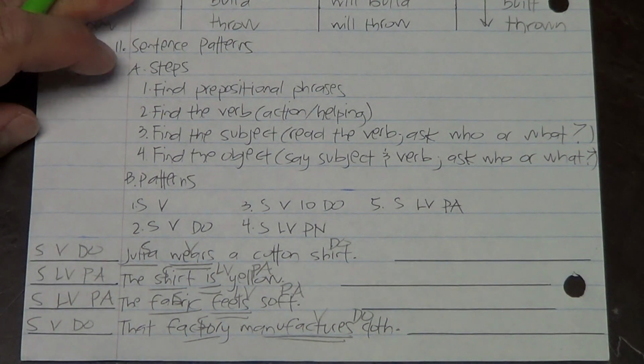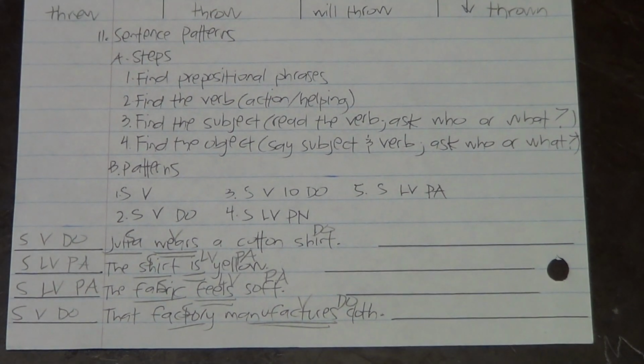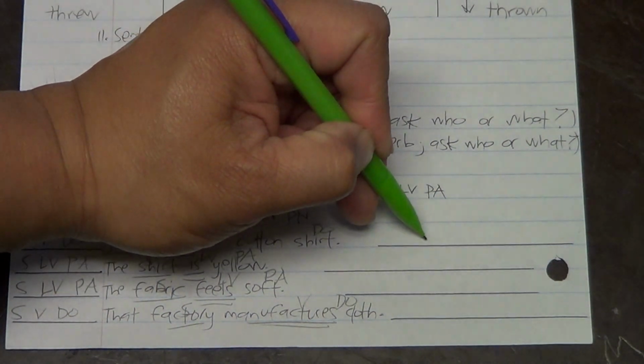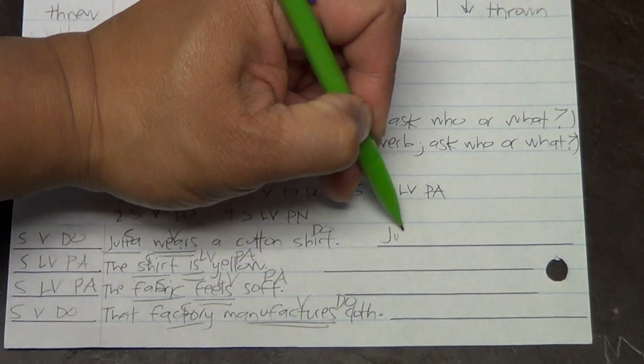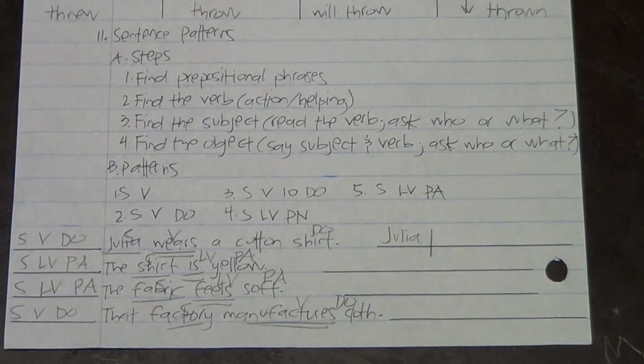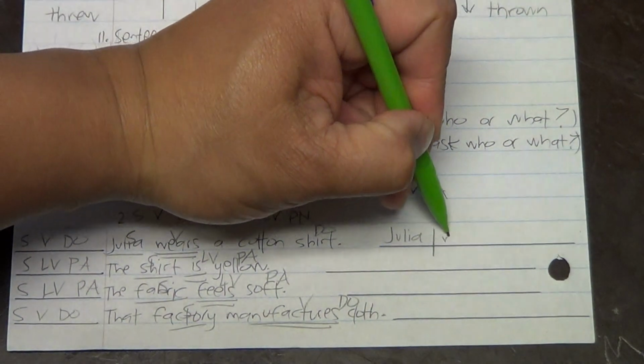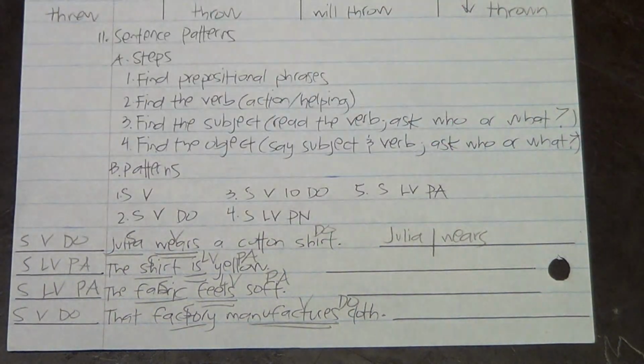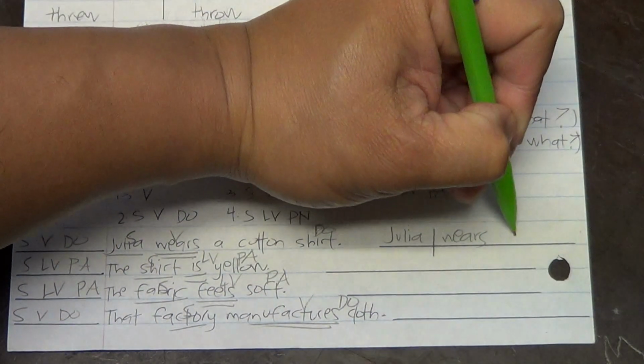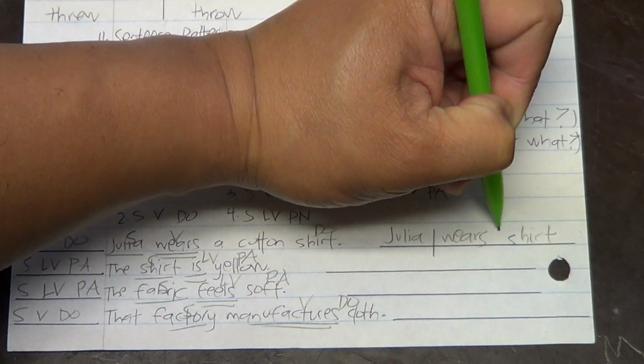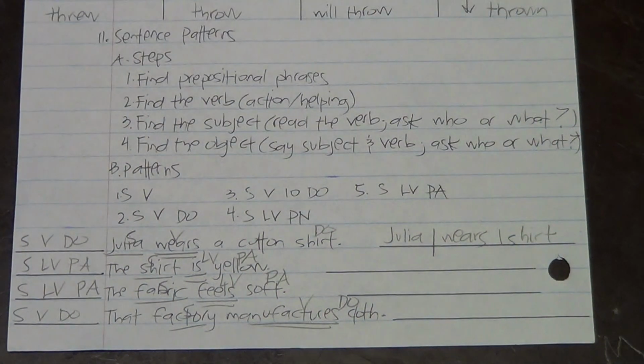Now these lines here are for diagramming purposes. You'll notice when we diagram, it's basically set up when we look at what we're underlining here. We want to follow the same process. So on this first line, we're going to say Julia. There's our subject. We draw a line to separate the subject from the verb. Wears. And the direct object is shirt. So we draw a straight line, but it doesn't go all the way through. So that's an SVDO. That's how we diagram SVDO.